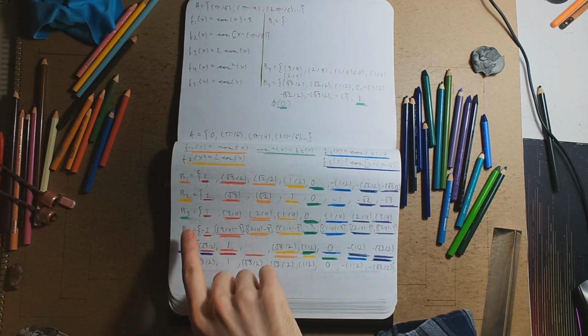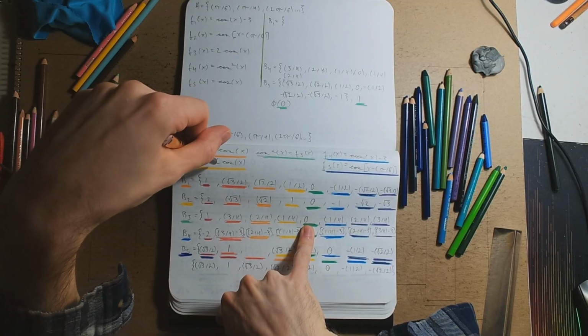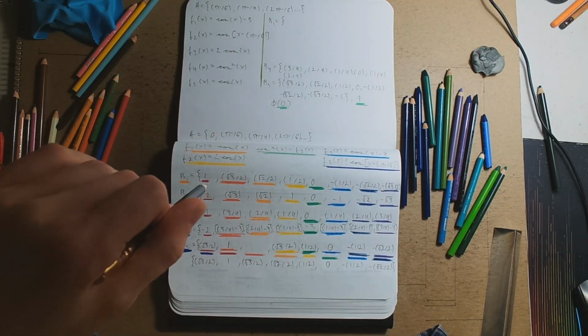Okay, now, so we have the squaring, and we have a 0 value, and we have 2 times the cosine of x, we also have a 0 value.